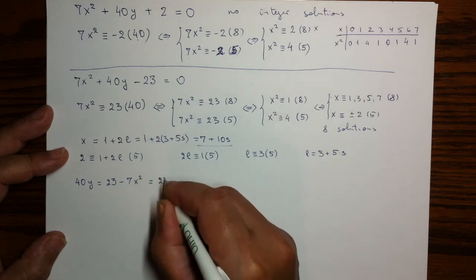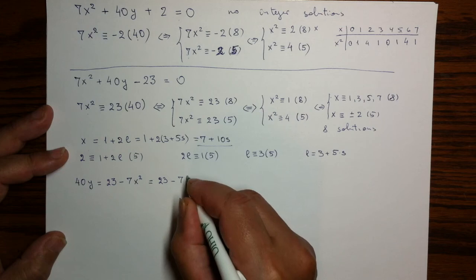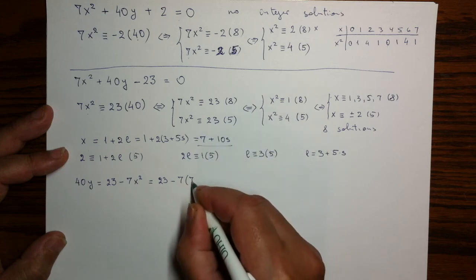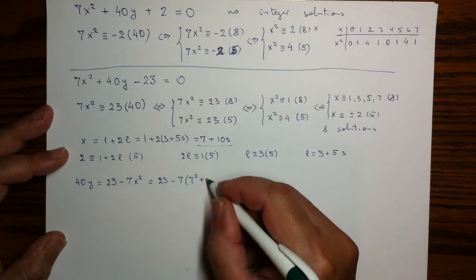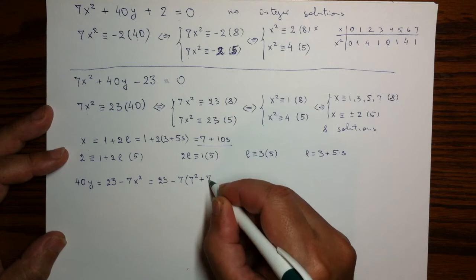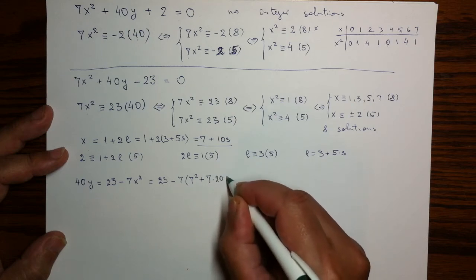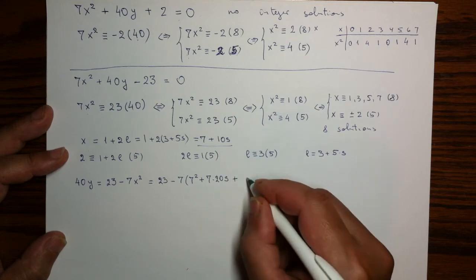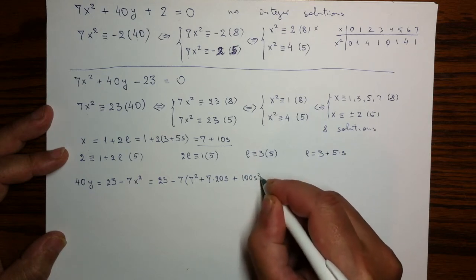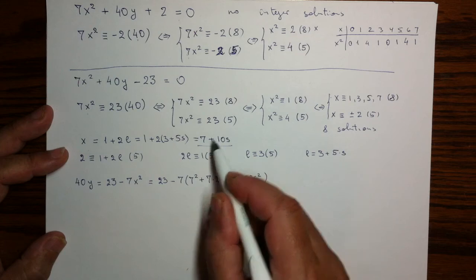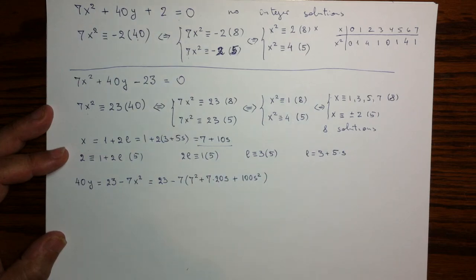So 23 without 7, and then the square of this, 7 squared, plus, what do we have? 7 times 20, yes, and then we have, well, 100 s squared. So that is the square of this, which is x.